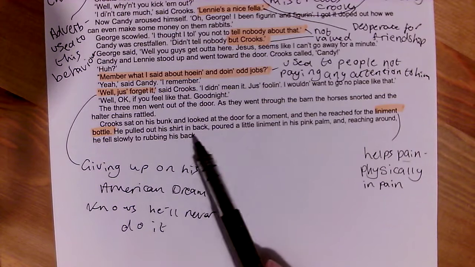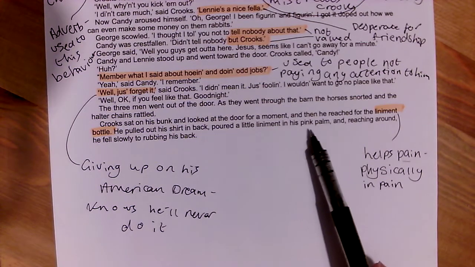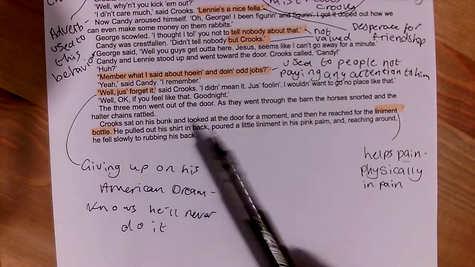He pulled out his shirt in back, poured a little liniment into his pink palm, and reaching around, he fell slowly to rubbing his back.